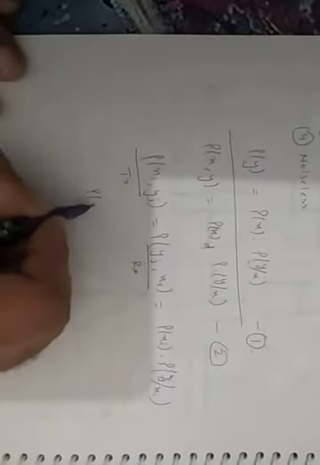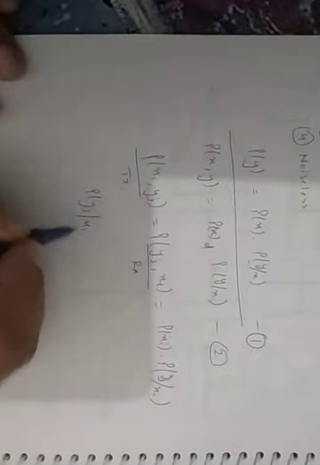P(yj/xi) means channel matrix. So we can write that P(yj/xi) into P(xi) is equal to P(yj) into P(xi/yj). This is from the transmitter side, this is from the receiver side.